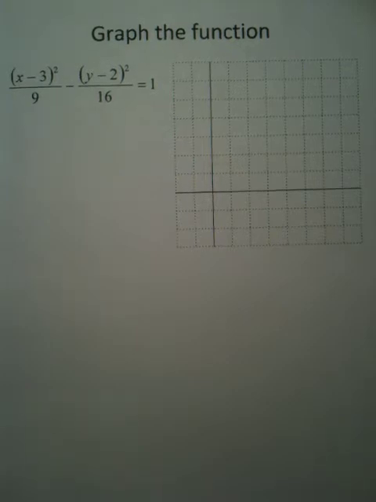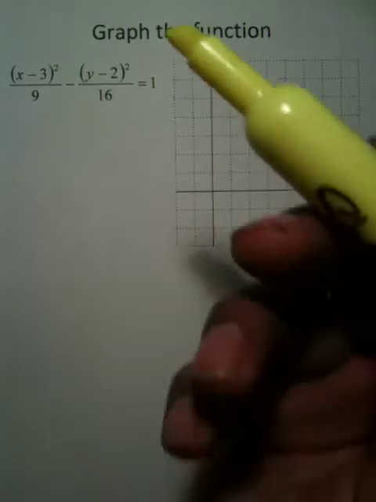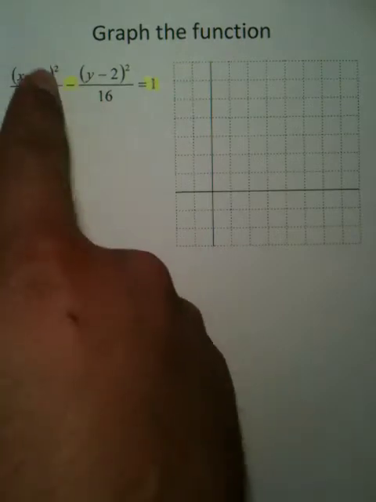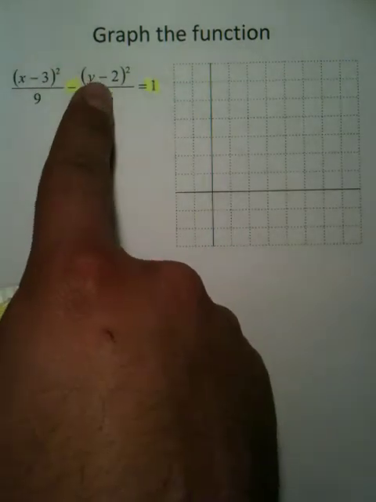Now the function I'm going to graph right here happens to be a hyperbola. A hyperbola has a negative sign, equals 1, and it happens to be an expression with a quantity squared with an x and a quantity squared with a y all over a denominator. Now, hyperbolas are actually pretty easy to graph, but you need to follow a few steps.